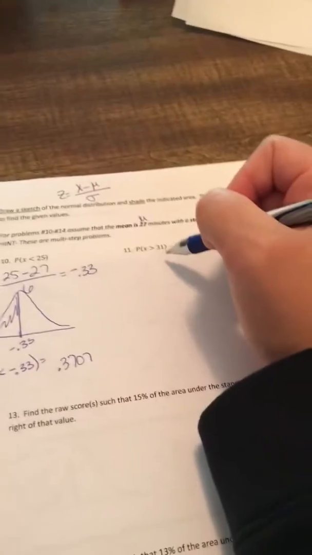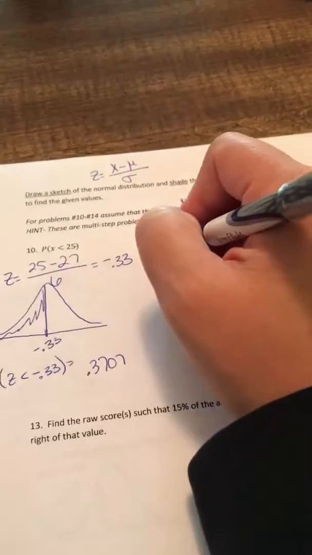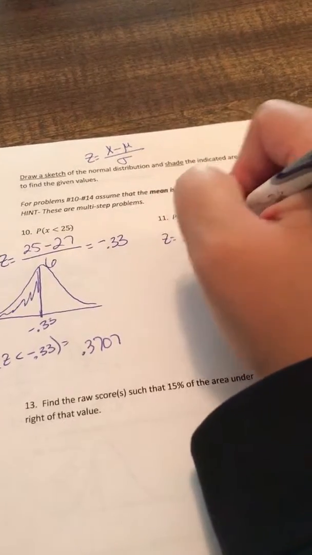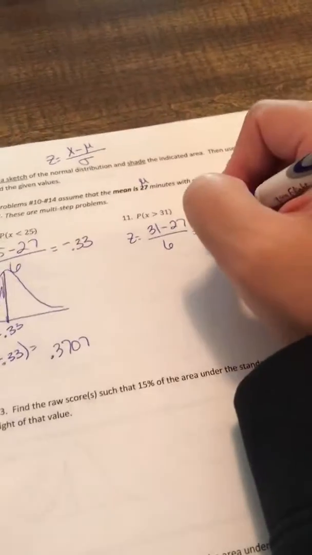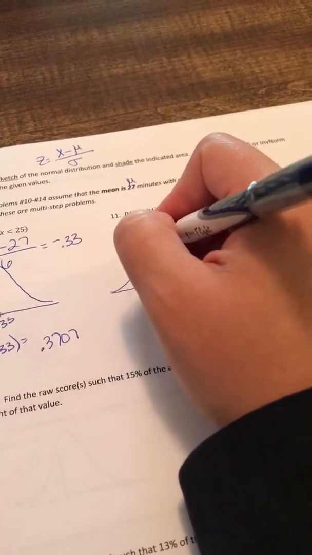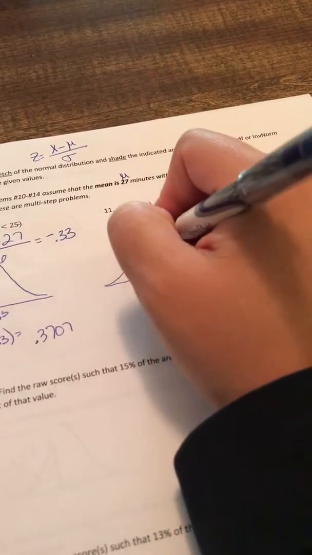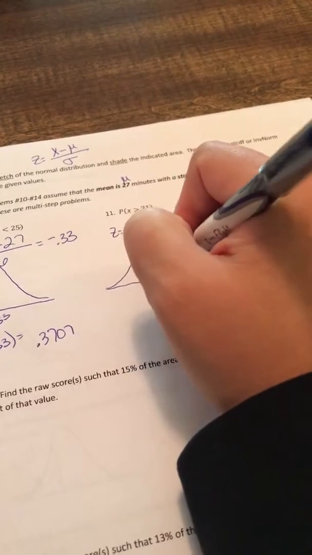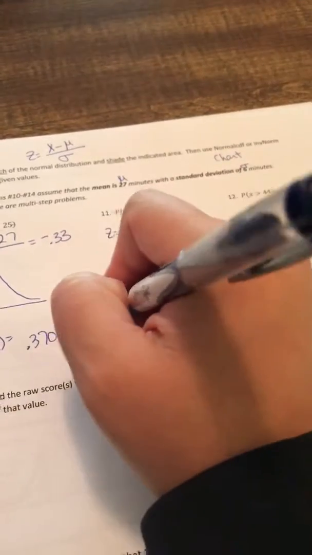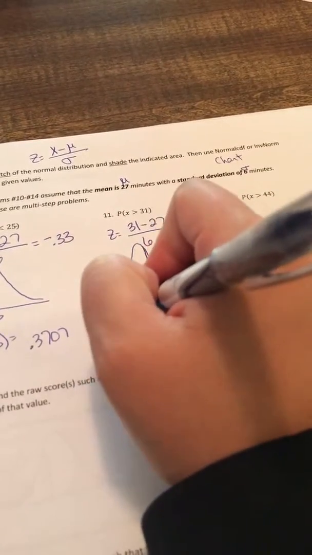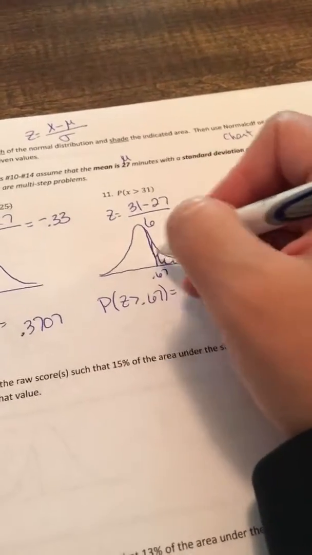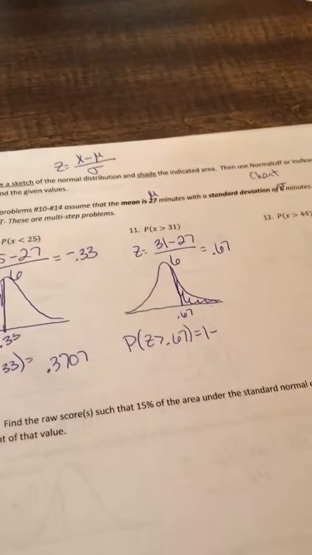For the probability of x being bigger than 31, still calculate z. So we're going to do x is 31 minus the same mean and the same standard deviation. This one gives you 0.67. And this time if it's greater than, we're talking about the area to the right. So here's 0.67 and this is the area to the right. Corresponds to 31 if you use x's. So the probability that x is greater than 31 is the same as the probability that z is greater than 0.67. So again, if you're doing the area to the right, you have to remember to subtract it from 1.